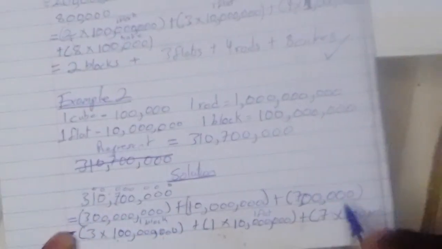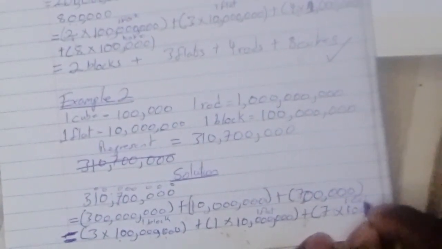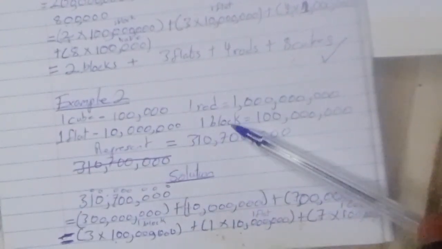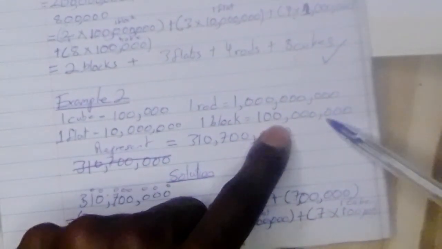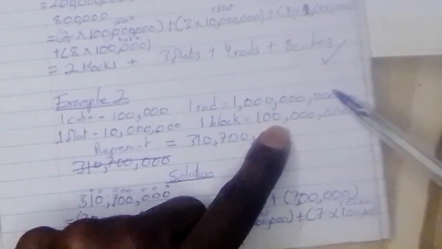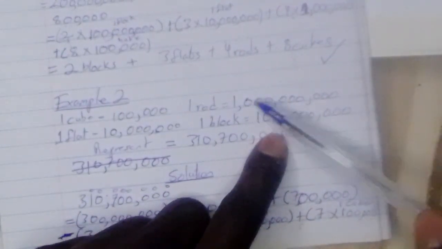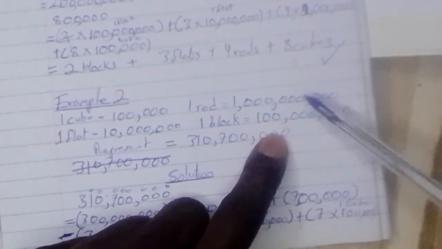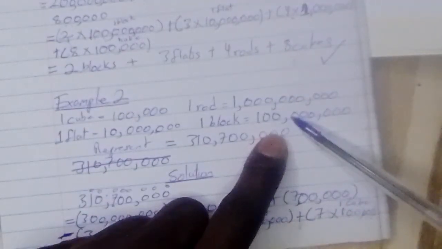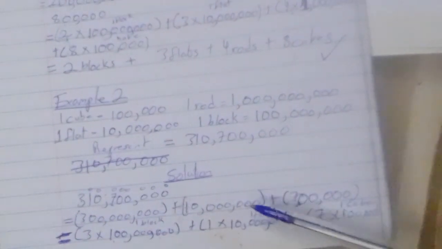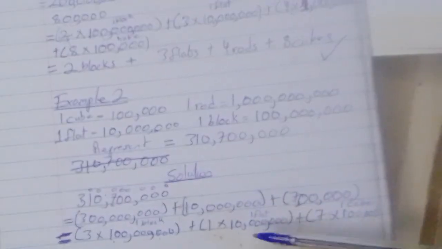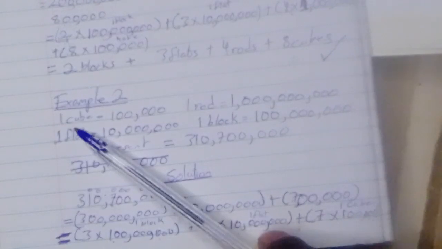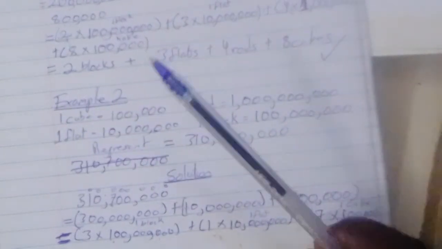Understand? So 1 cube. The reason why I said pay attention is, watch something. 1 block is equal to 100 million, but the one rod, which is supposed to be lesser, is what is equal to 1 billion. You understand? 100 million, 1 billion. This is more than this. So in their writing, they are trying to switch the numbers to see if you are paying attention to the question. So pay attention to the question and write what they said, if you can, or leave it on a paper and then follow it accordingly.